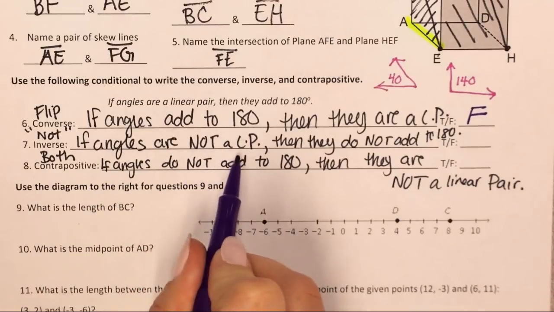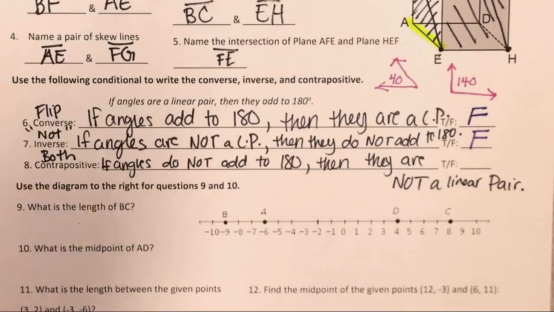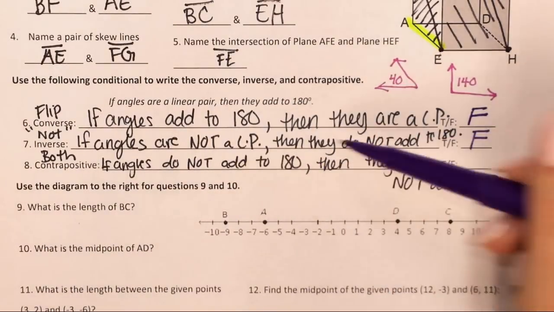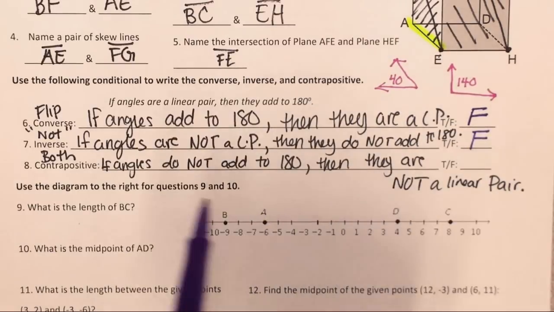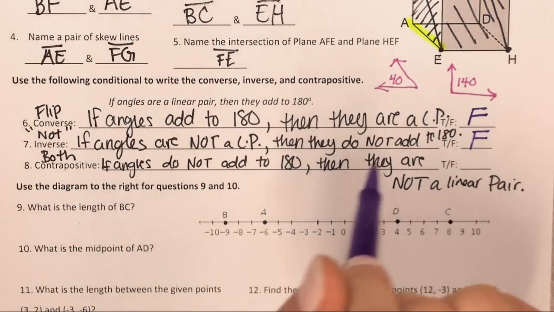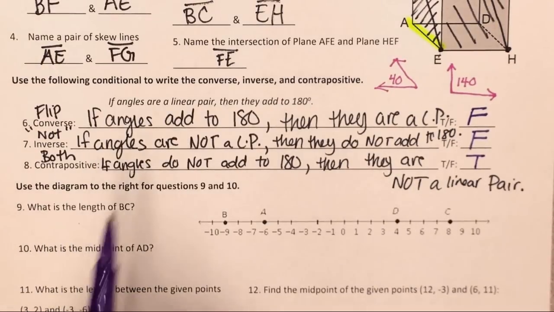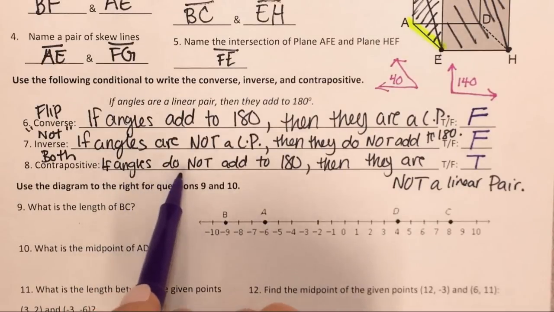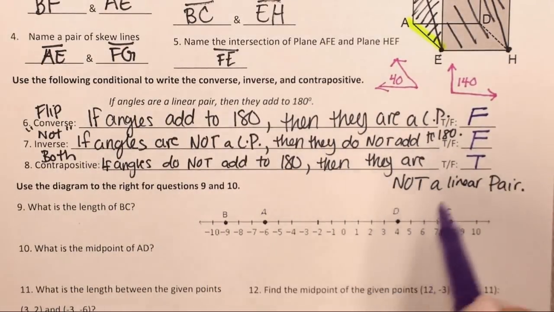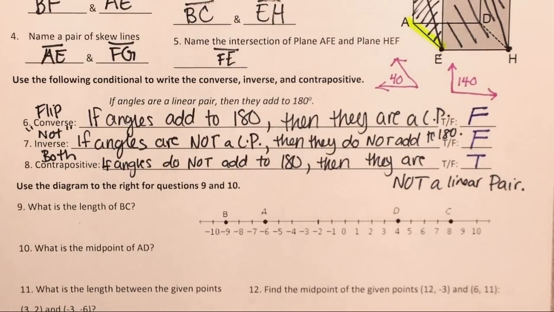The inverse, if angles are not a linear pair, then they do not add to 180. For the same reason, this one is also false. Okay? You can have angles that are not a linear pair, but still add to 180. Last one, if angles do not add to 180, then they are not a linear pair. This one is true because if angles are not adding to 180 degrees, then there's no way that they can make a straight line because straight lines equal 180 degrees.